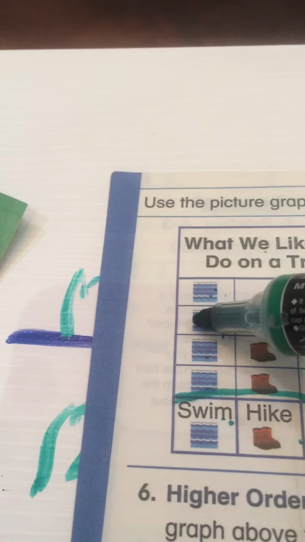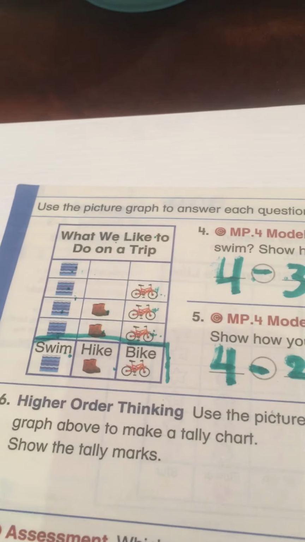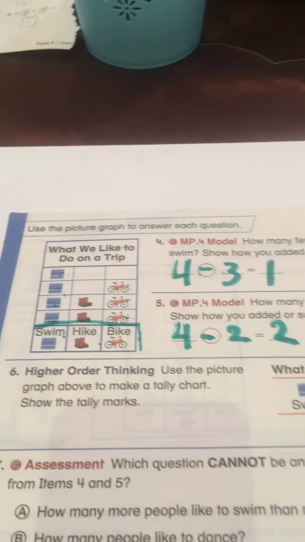So let's answer this question. How many more people like to swim than hike? Here I know that 4 people like to swim and only 2 people like to hike. Then I will do 4 people like to swim minus 2 people like to hike. Then 4 minus 2 equals 2. So there are 2 more people swimming than people who are hiking. So 2 more people. Is that very clear for you boys and girls?